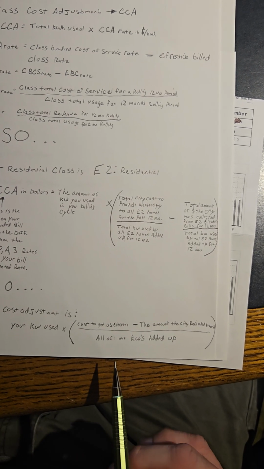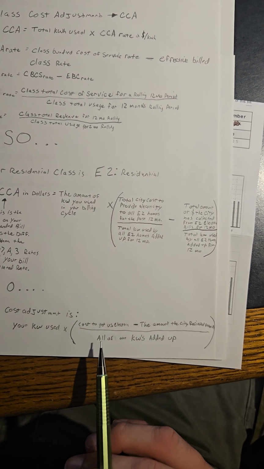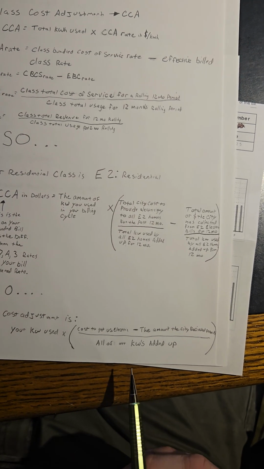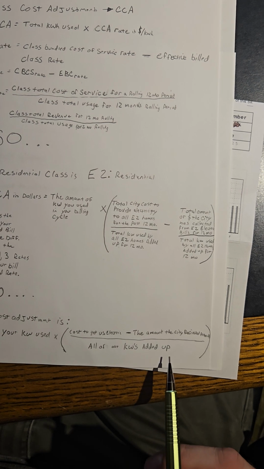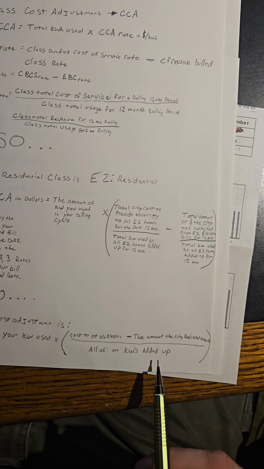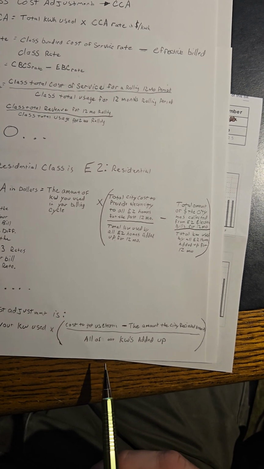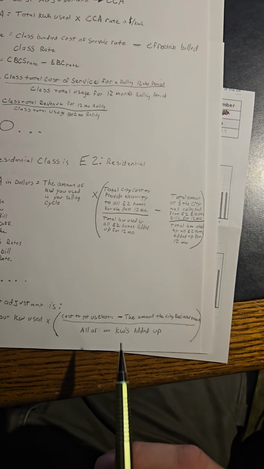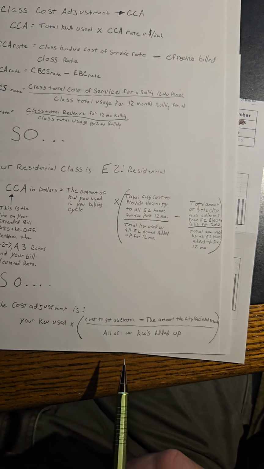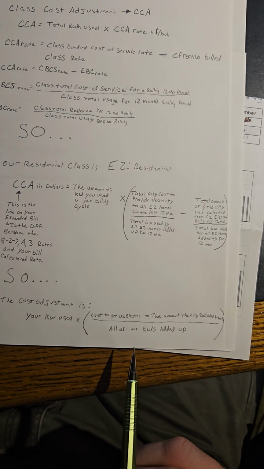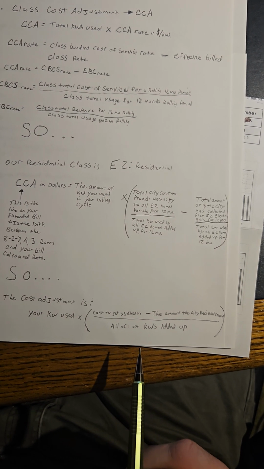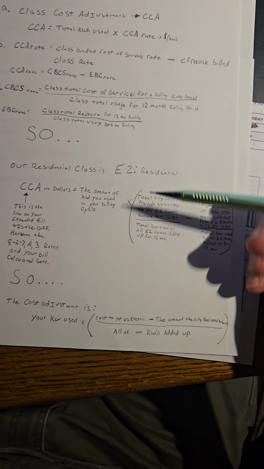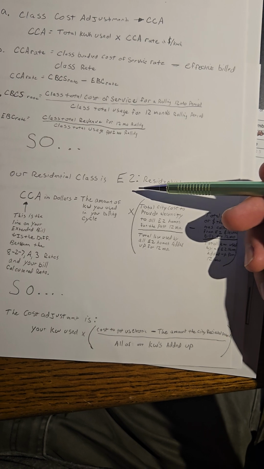So this gets a weighted average on the cost it took to give us electricity minus how much they've received from us, divided by how many kilowatts were used. So that gets a rate. That rate is weighted to each person in this E2 residential class.